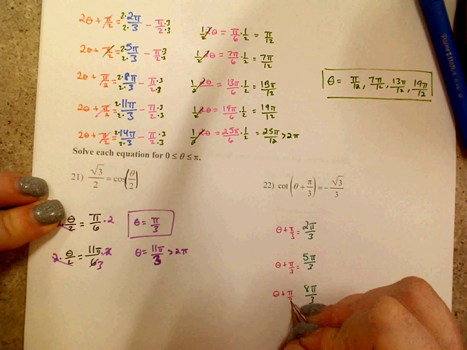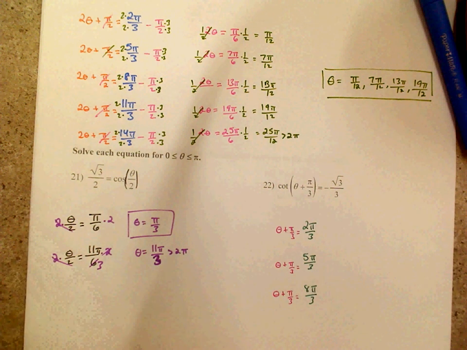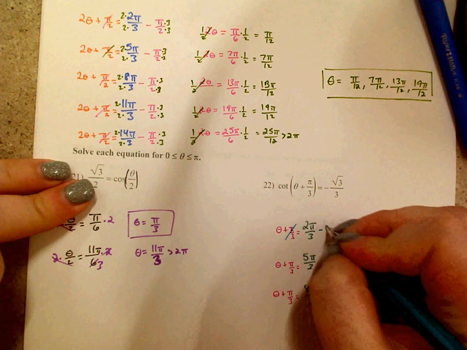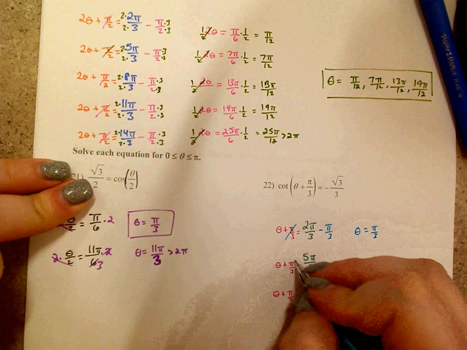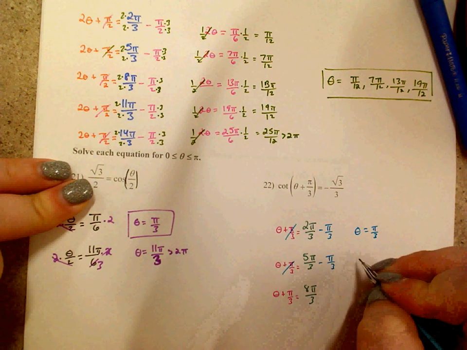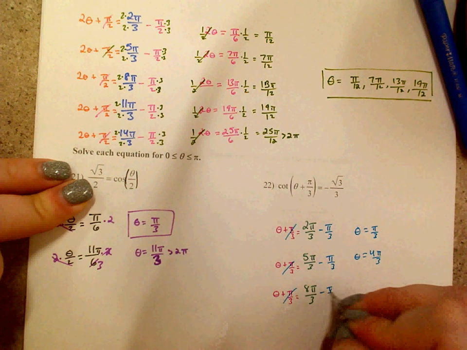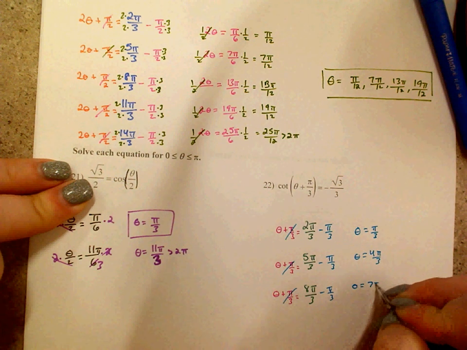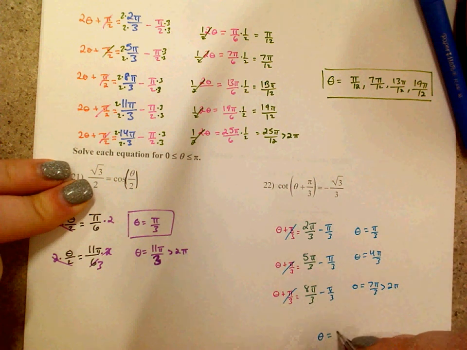And then you subtract. So if we subtract pi over 3, then you get pi over 3. So pi over 3 is one of my answers. If you subtract pi over 3, then you get 4 pi over 3. So that's one of my answers. Here, if you subtract pi over 3, you get 7 pi over 3, which is greater than 2 pi. So my answers are pi over 3 and 4 pi over 3.